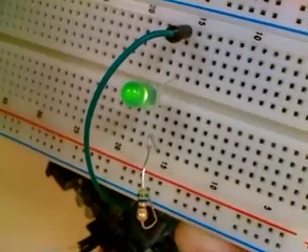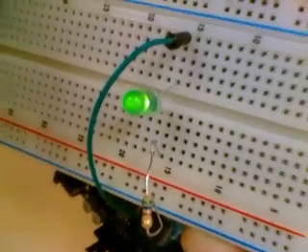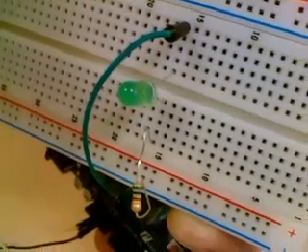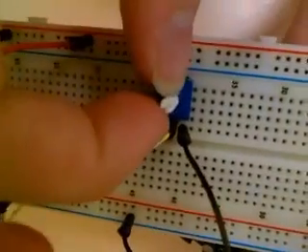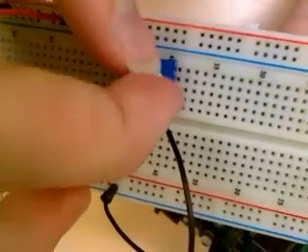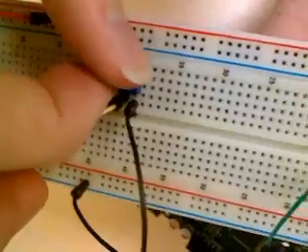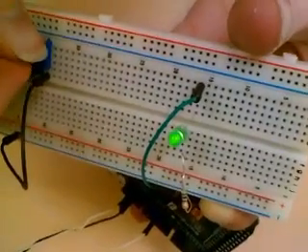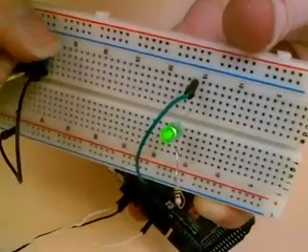The main differences between analog and digital are really that digital is usually either on or off, though with an Arduino we can write analog through a digital port, and analog is usually less of either on or off, but more of on, off, or anything in between, really. And that's really the main difference.